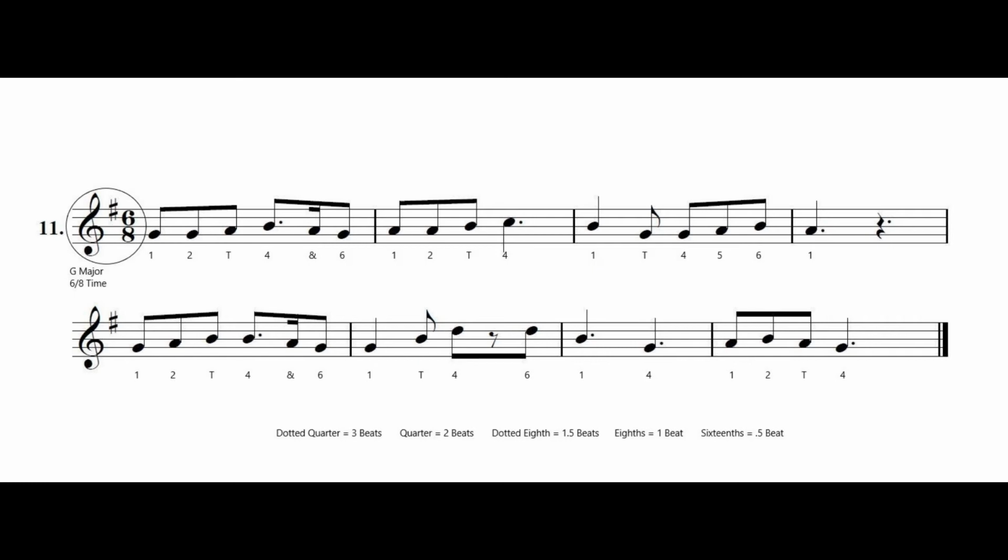And I'm going to go ahead, in fact, and sing through this on these counts. Take a listen. 1, 2, 3, ready, and 1, 2, T, 4, and 6, 1, 2, T, 4, 1, T, 4, 5, 6, 1. 1, 2, T, 4, and 6, 1, T, 4, 6, 1, 4, 1, 2, T, 4.